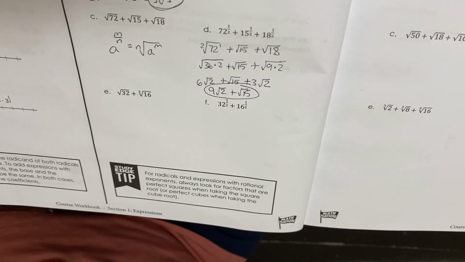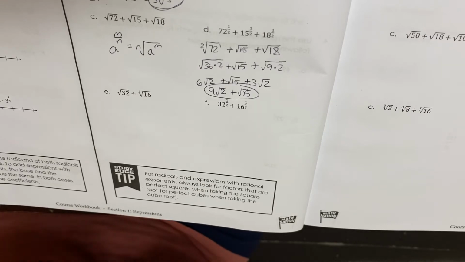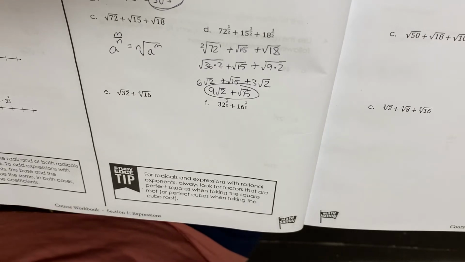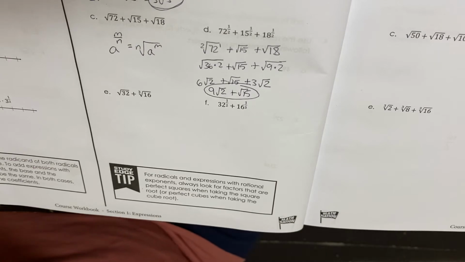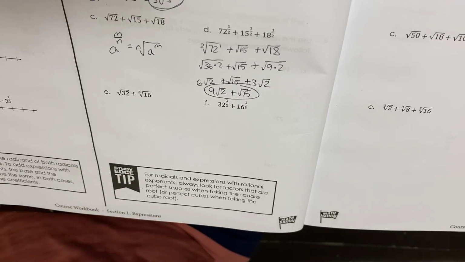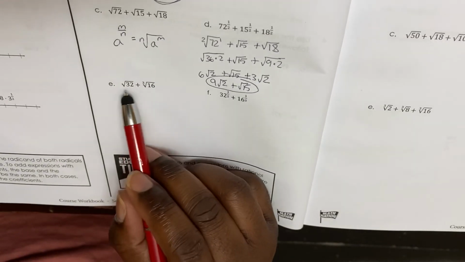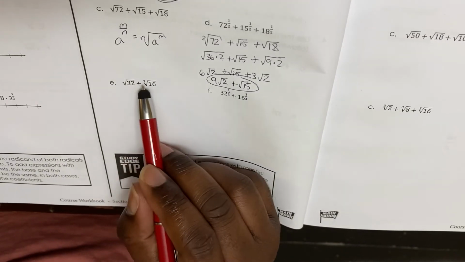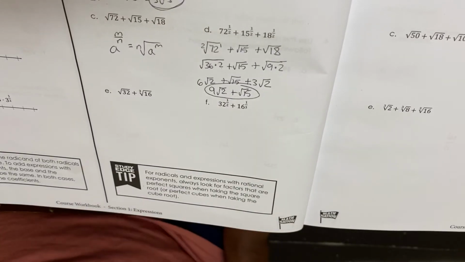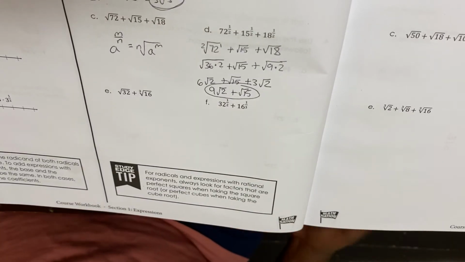We're going to do 1e, okay, 1e. So 1e, you have the square root of 32 plus the cube root of 16, right? So we can already see that these are two different indexes. One has a square root, one has a cube root. So we can't even add these if you wanted to at the end, right? So let's go ahead and still break it down though.